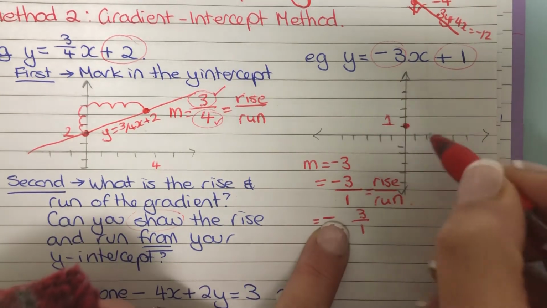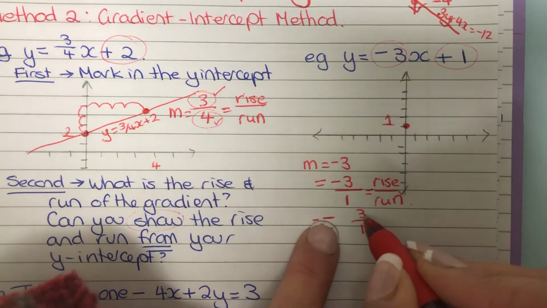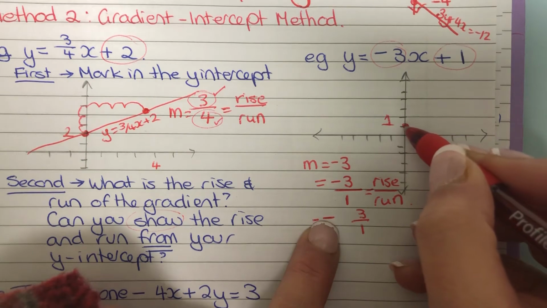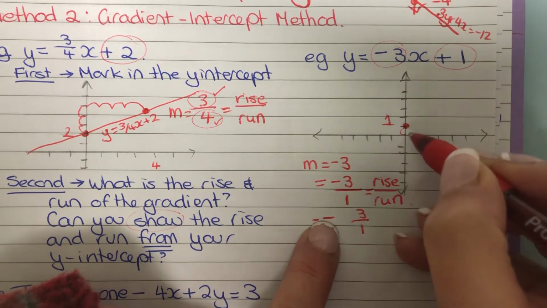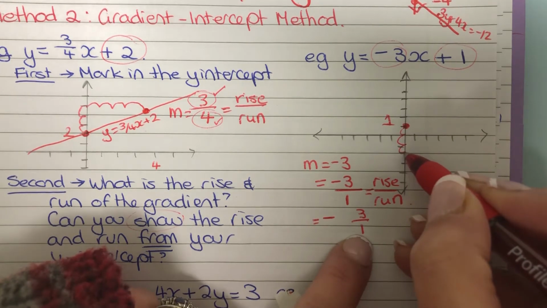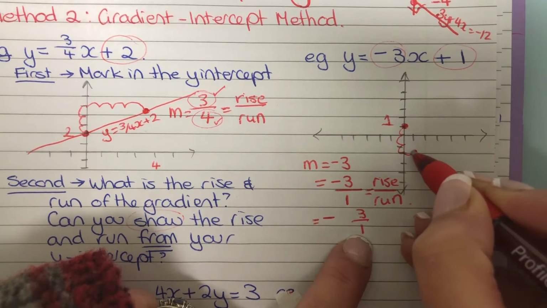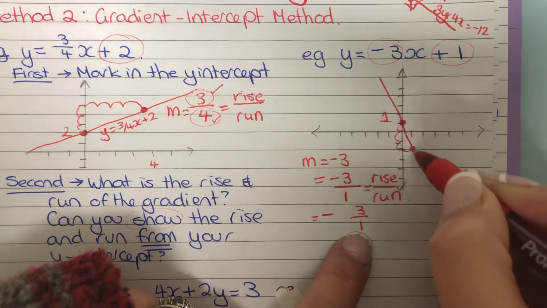And you can decide if you go down on the 3 or down on the 1. Okay, I'm going to go down 3. So let's go 1, because it says minus, 2, 3. And then we just go across to the right, because you've already used that up here, 1 spot. And that's where your line would be.